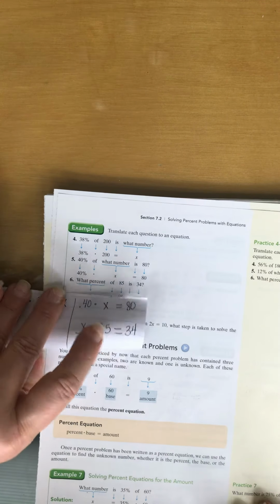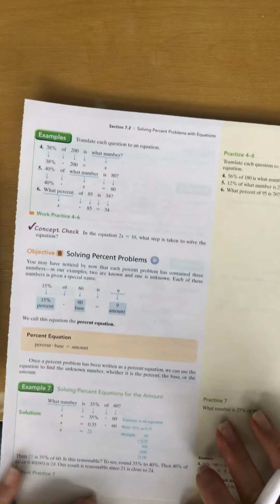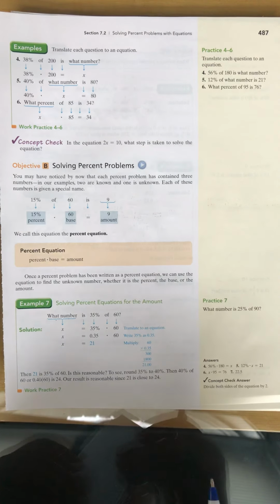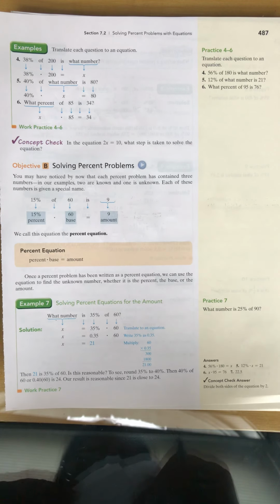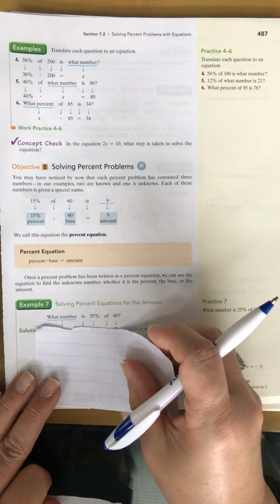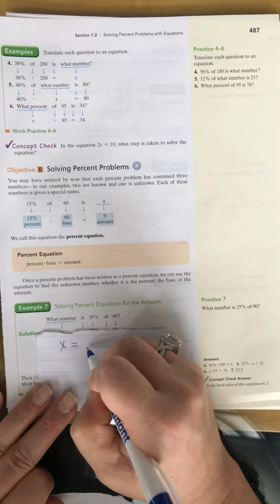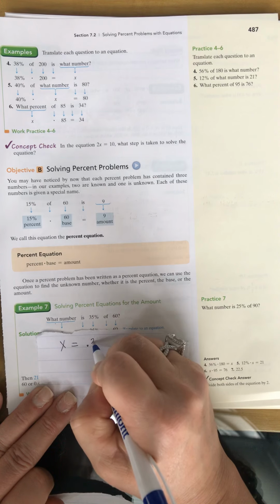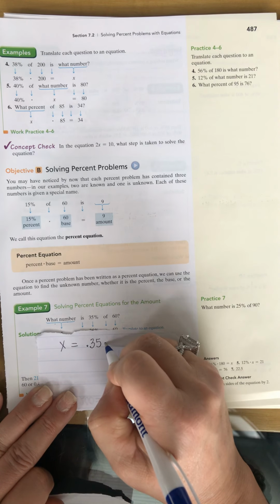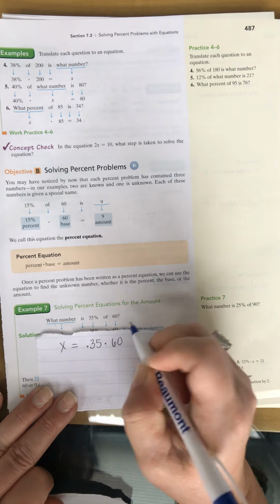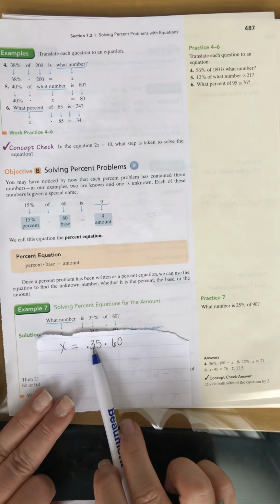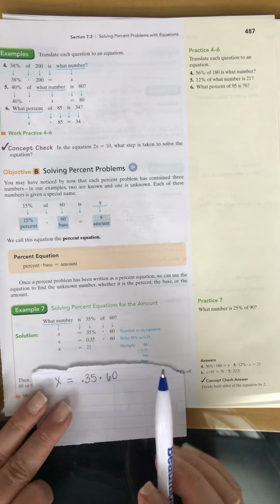Okay, so now we're going to start setting these up and actually doing the math. For example number 7, it says what number, so x, is 35%, so 0.35 of, means times 60. So simply multiply these two numbers and you get 21.